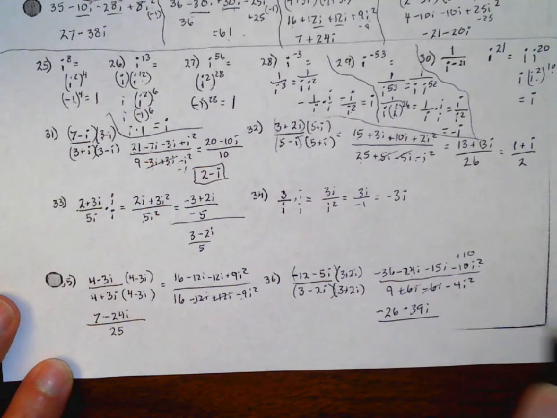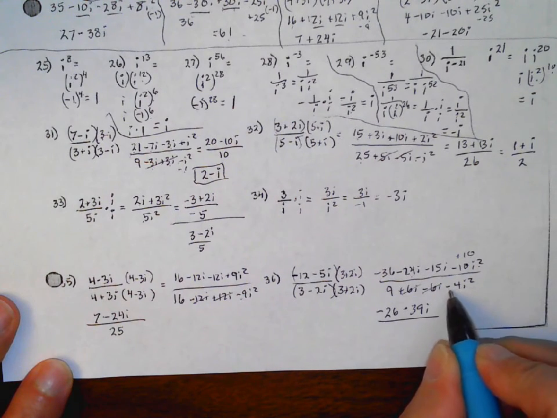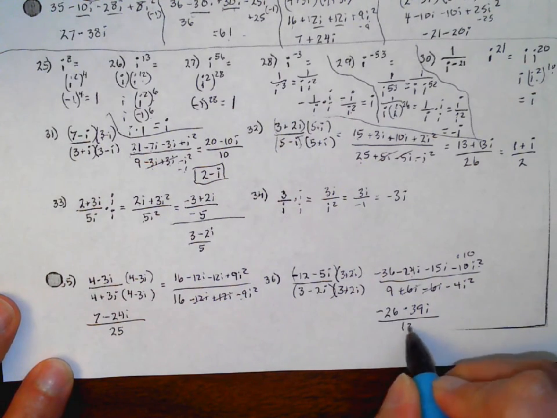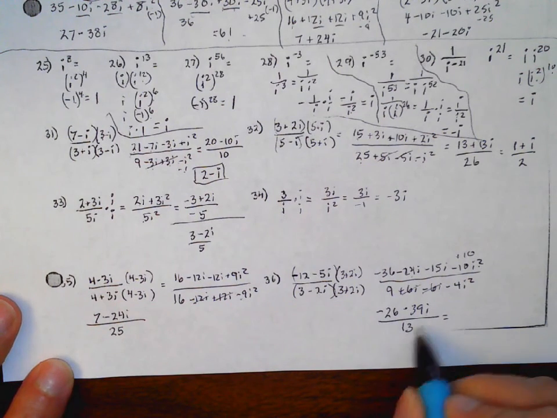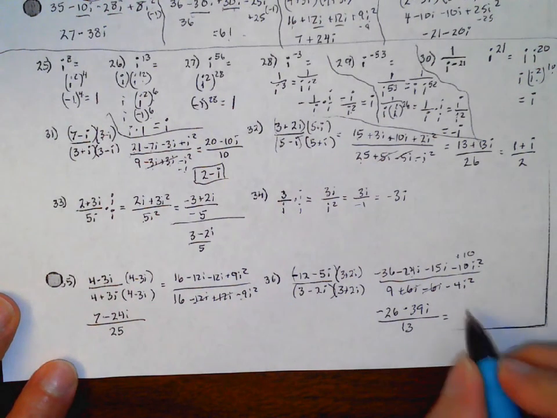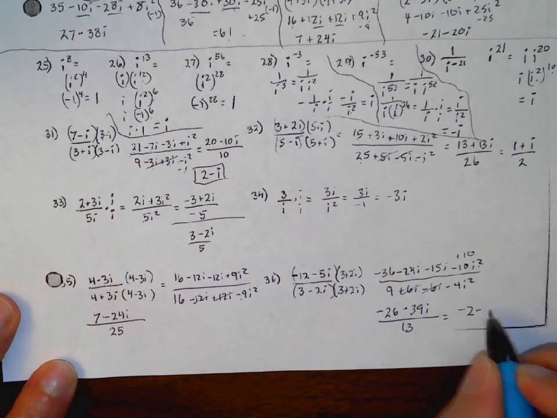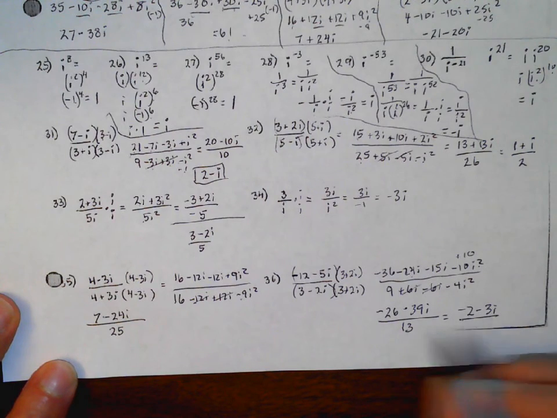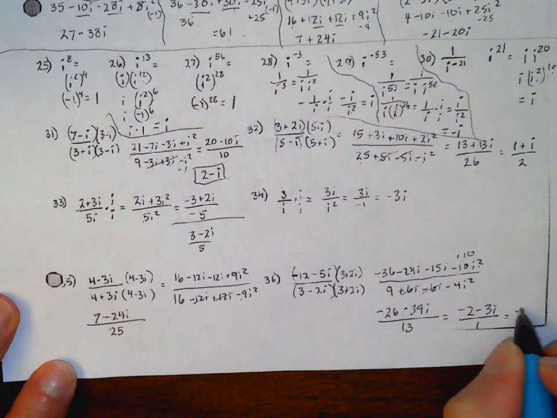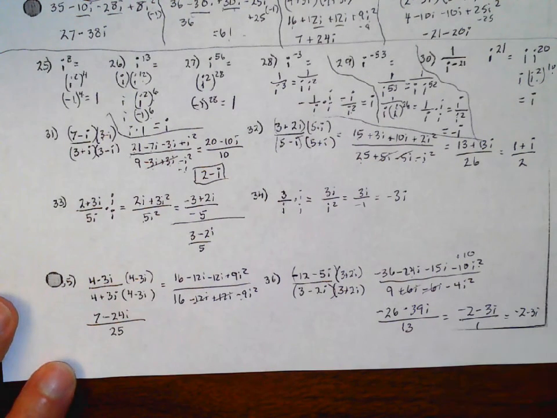Middle terms cancel out there. Negative makes that positive 4. That would be 13. I can divide a 13 out of all of them. That'd be negative 2. Divide a 13 out would be 3i. Divide a 13 out, you have 1. So you just have negative 2 minus 3i. Okay.